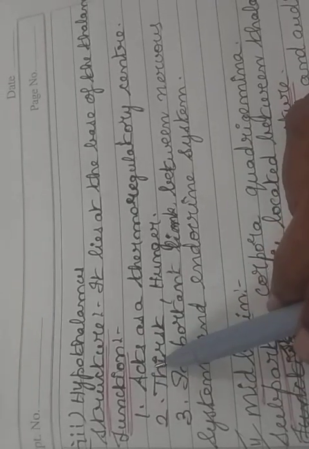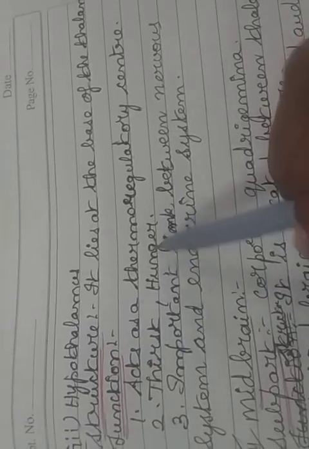Thalamus. Structure: it is present in the cerebral medulla. Function: it is the major conducting center for sensory and motor signals. Then hypothalamus. Structure: it lies at the base of the thalamus. Function: acts as a thermoregulatory center, controls thirst and hunger. It is an important link between the nervous system and the endocrine system.